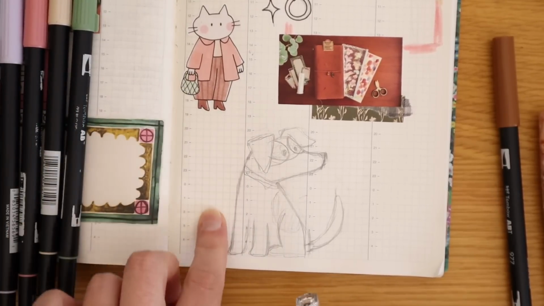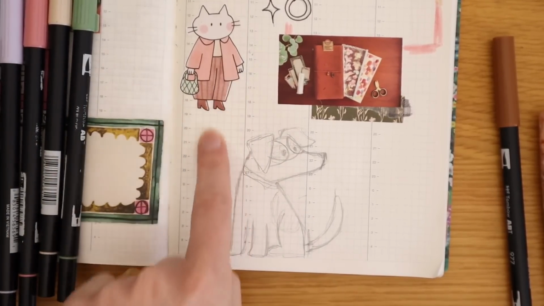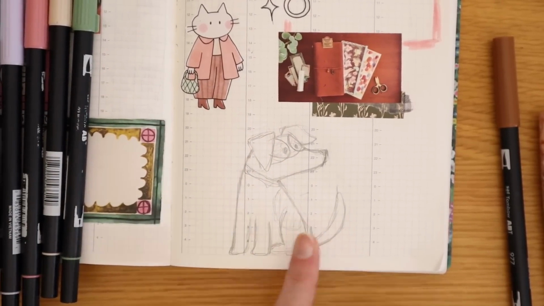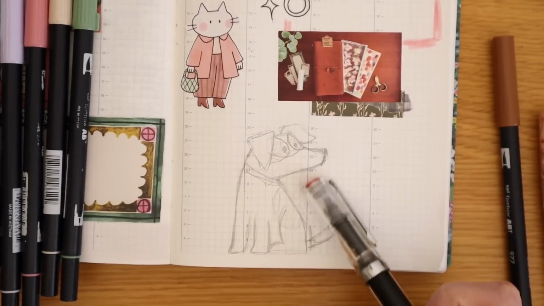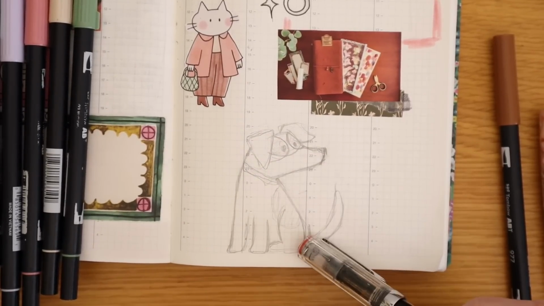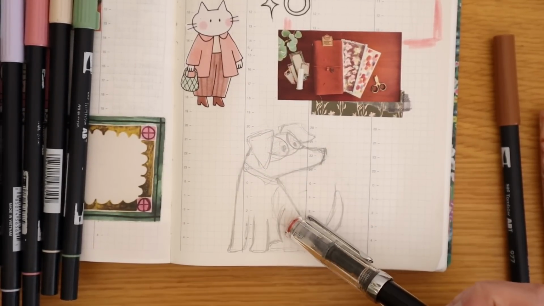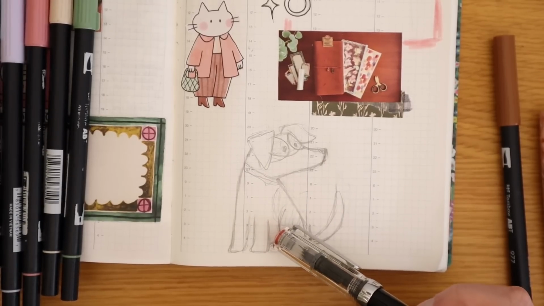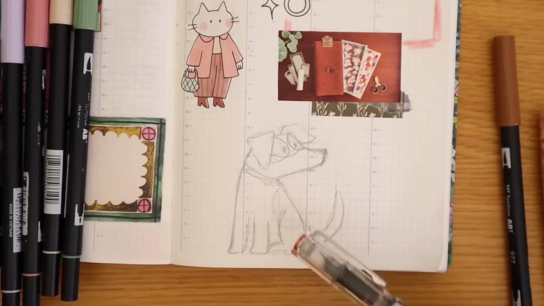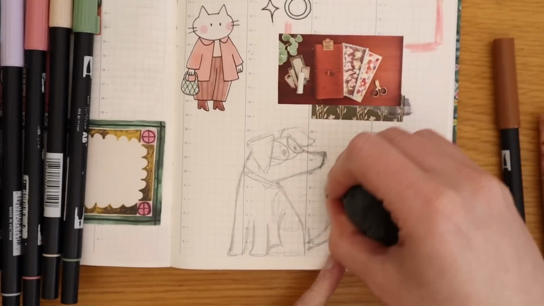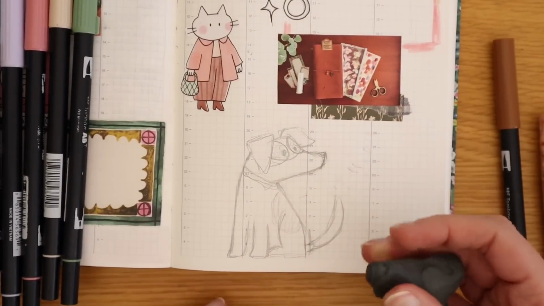And then I'm gonna maybe have some space here to write about my grocery trip. Do I just outline him, or do him just full on shapes with Tombow markers? Yeah, I think outline is just gonna be easier, honestly. Oh, I hate when this happens.